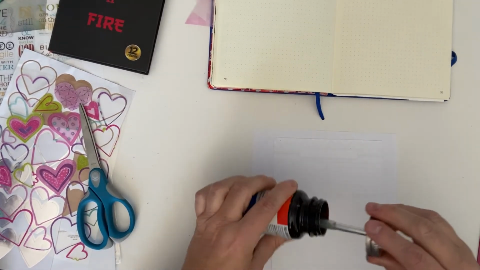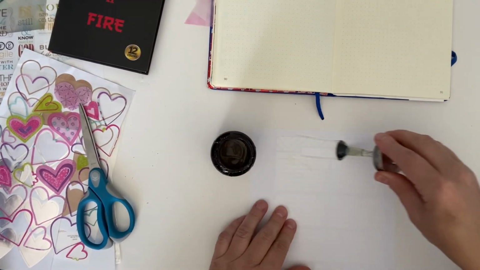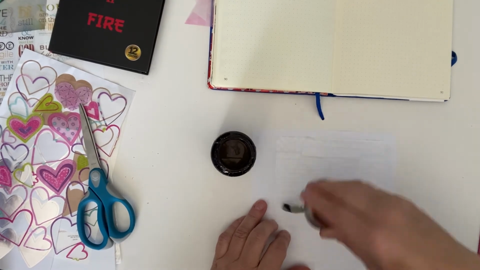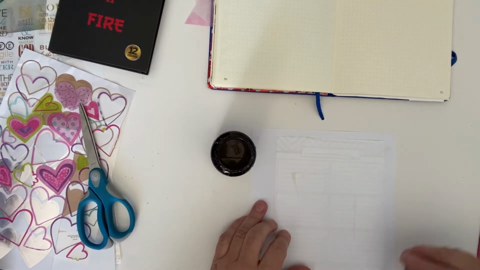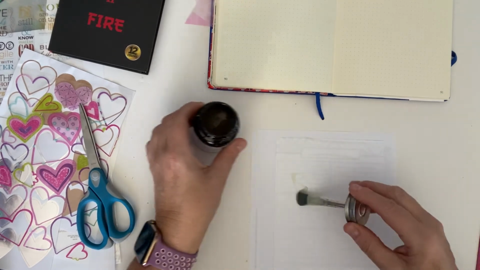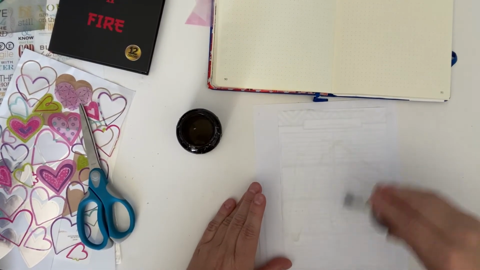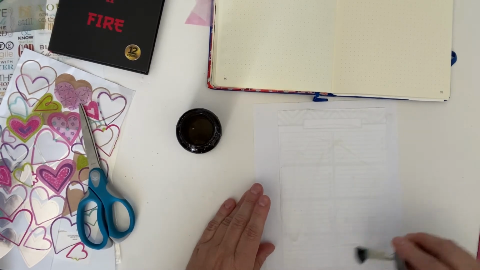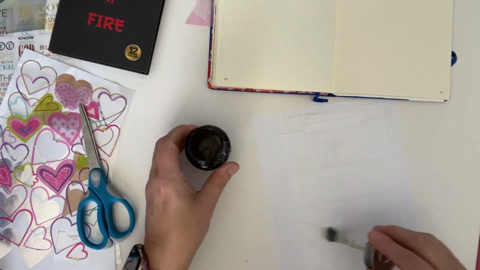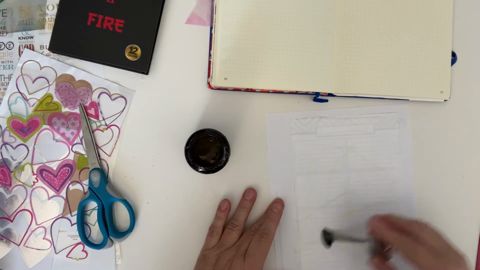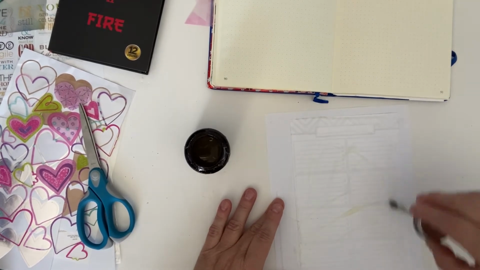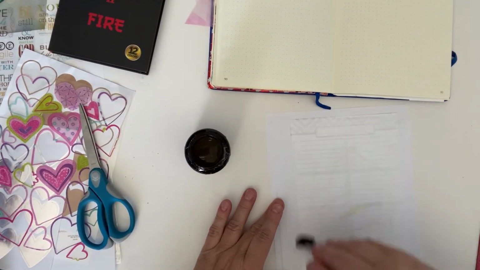Just glue this page down. There we have it. Just make sure you get to the sides and everything really nice and thick on there.